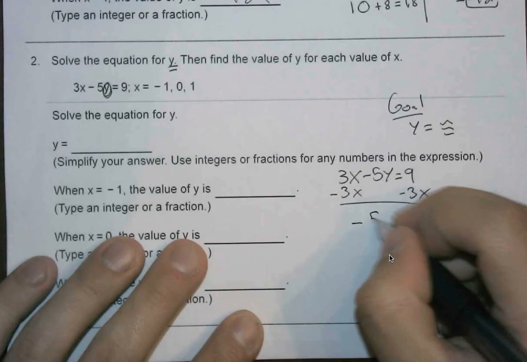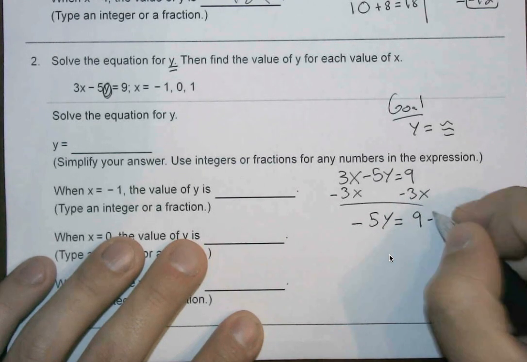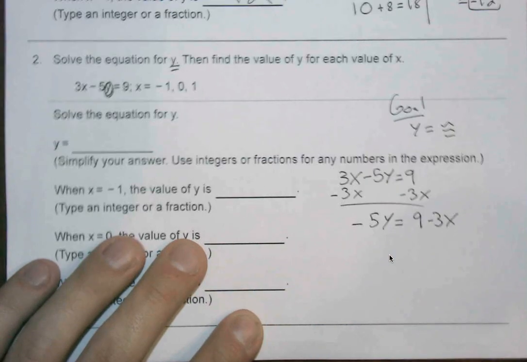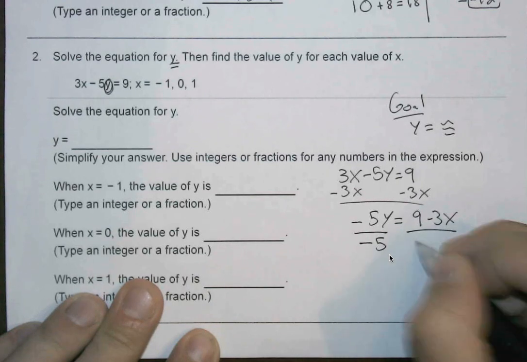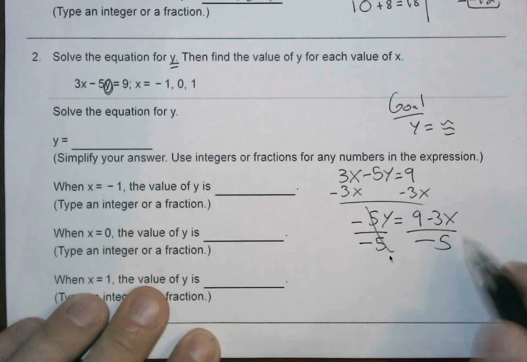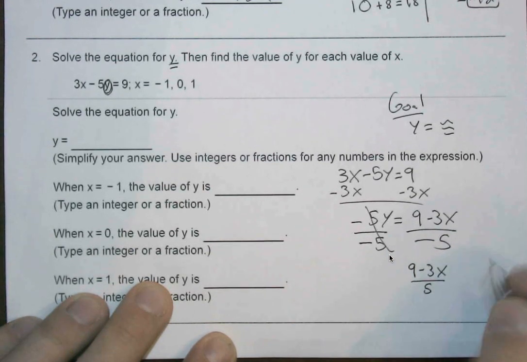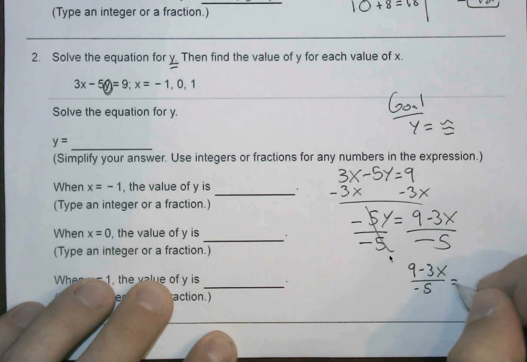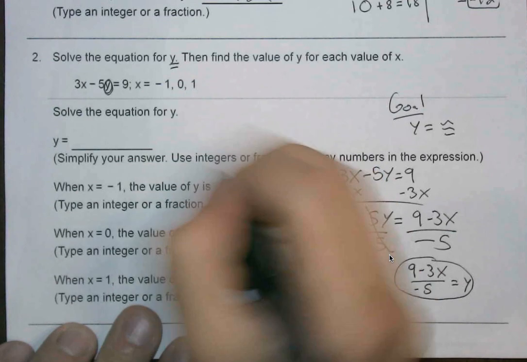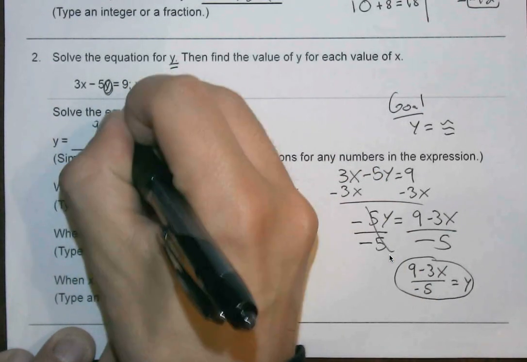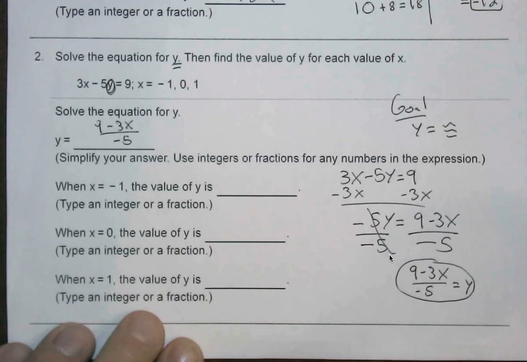This leaves you with negative 5y equals 9 minus 3x, or negative 3x plus 9. That's another option. We're then solving for y, so get rid of negative 5 using division. This is going to be your answer. So you should have 9 minus 3x over 5. Make sure it's a negative 5. This equals y. That's what we want. On Math Excel, you can definitely put this in as a fraction, so go for that.